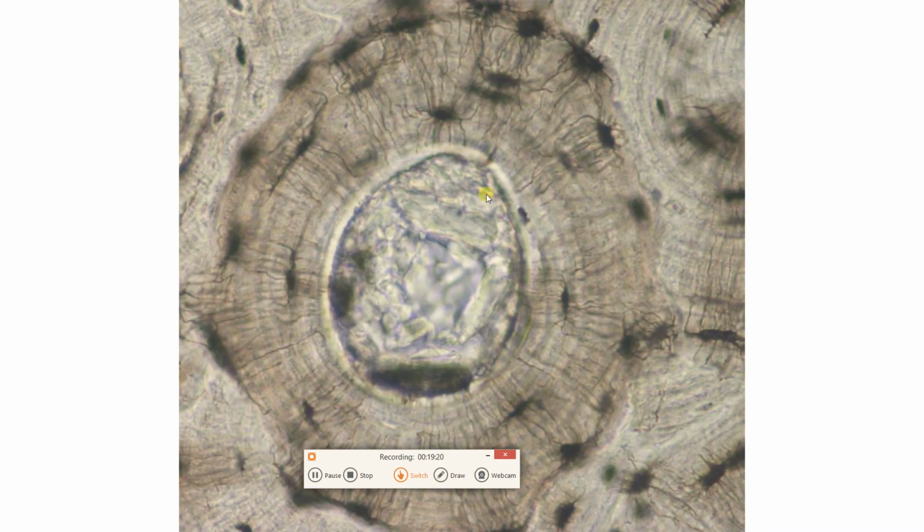If I zoom in, here's the central canal. Here's a lacuna. Look at those canaliculi. Look at all those canaliculi that we see. Here's a lacuna, and then all these canaliculi that I'm seeing. So many, right? And I can see all the little layers of matrix. Those are concentric lamellae. Amazing.